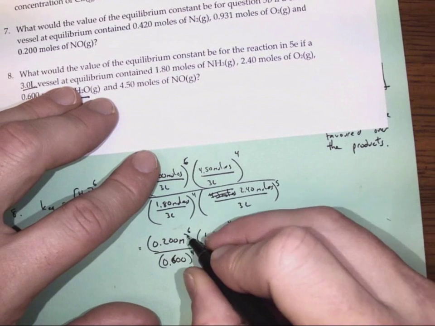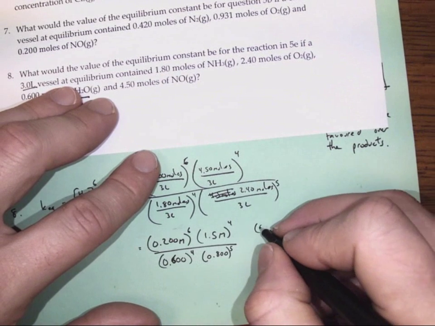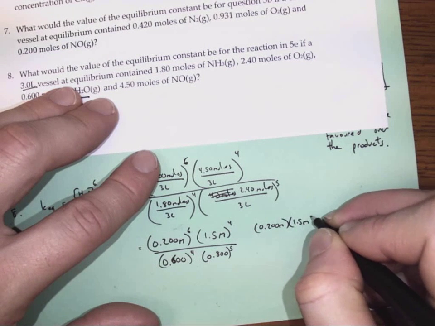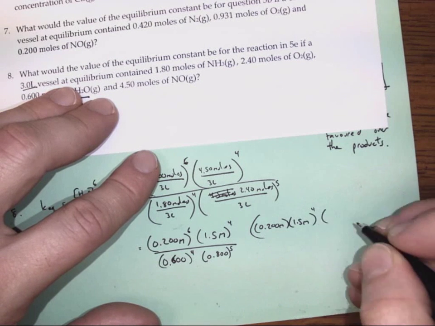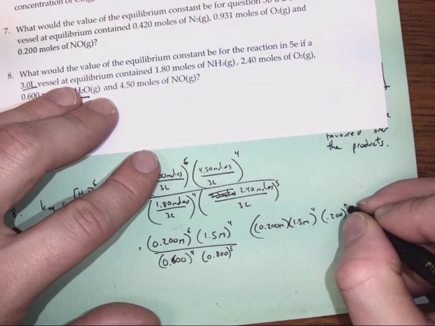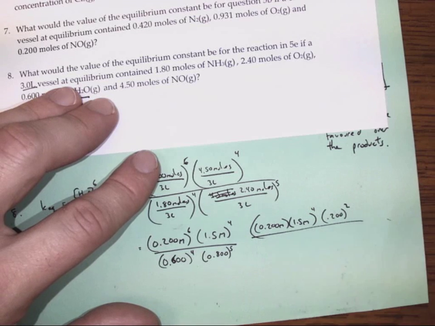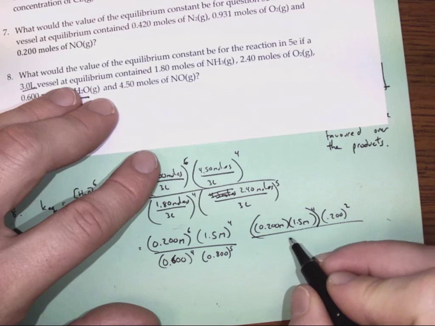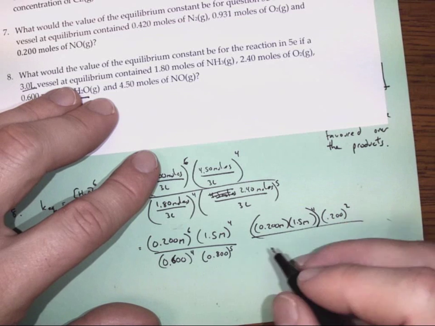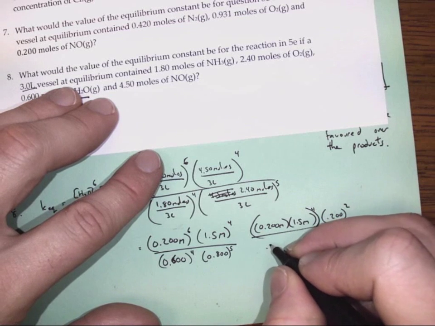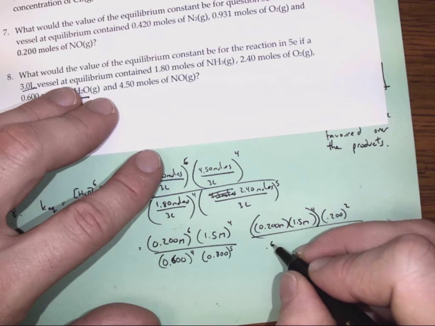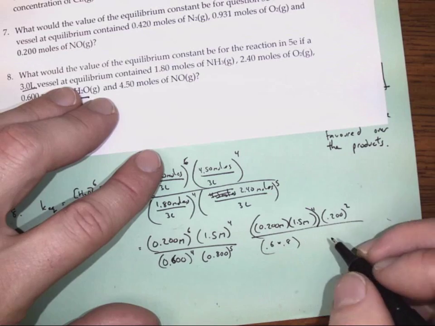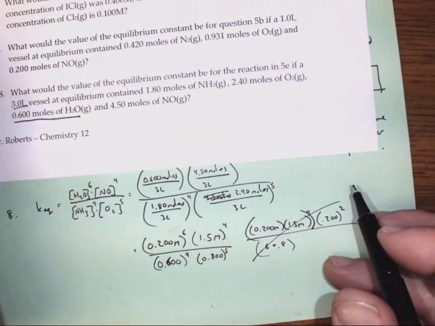All right, well, let's just see. So I'm going to say that's 0.200 molar times 1.5 molar. That's all raised to the power 4. And then I've got 0.200 times 2. And then I've got 0.6 times 0.8. Okay, I can see this isn't going to work out so super nicely, I don't think.